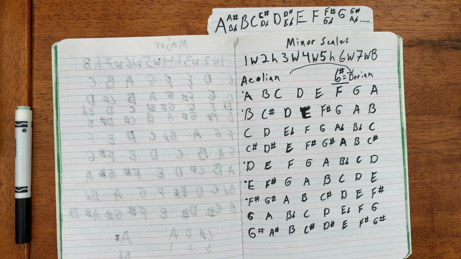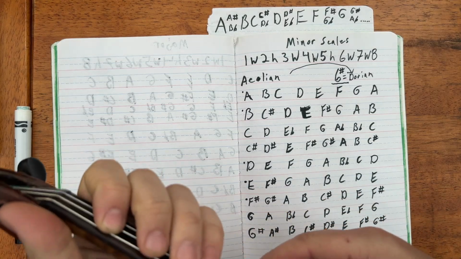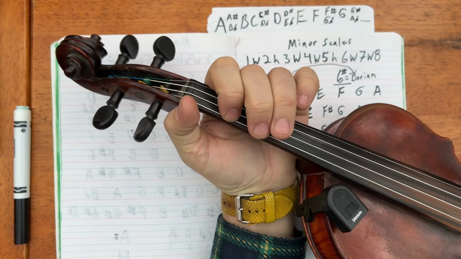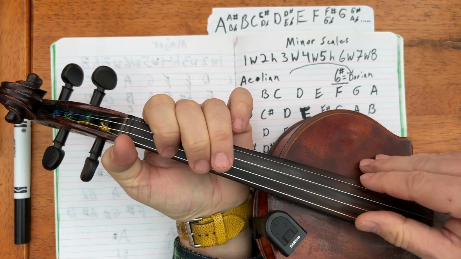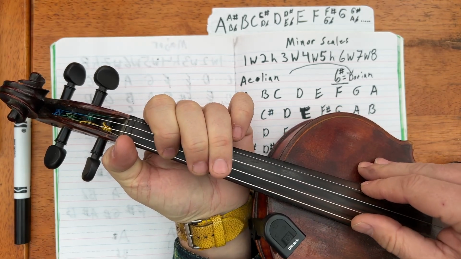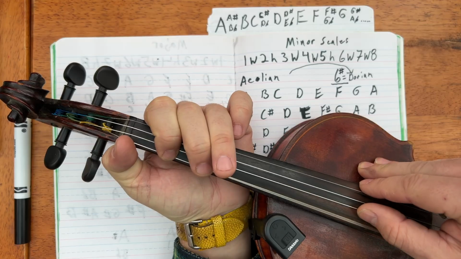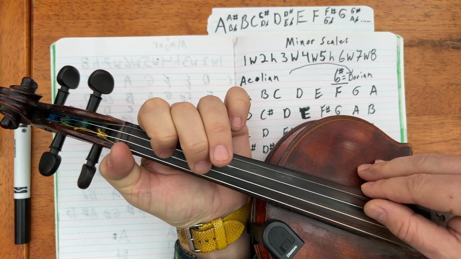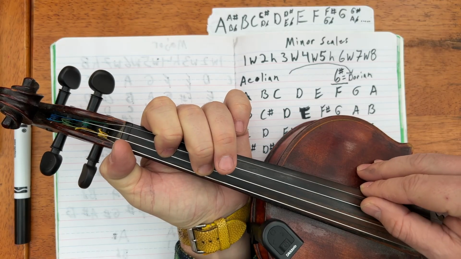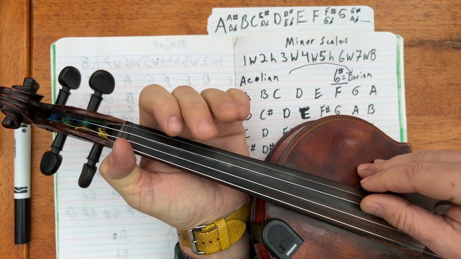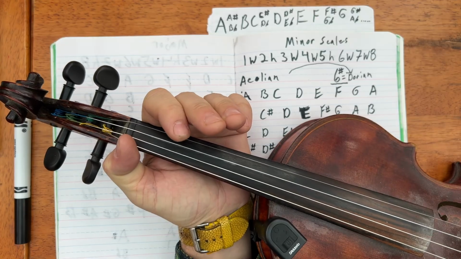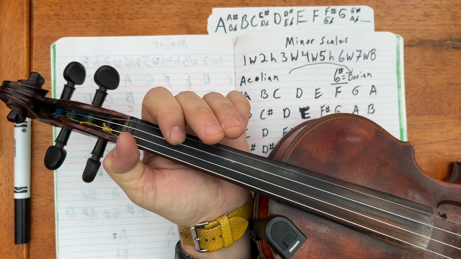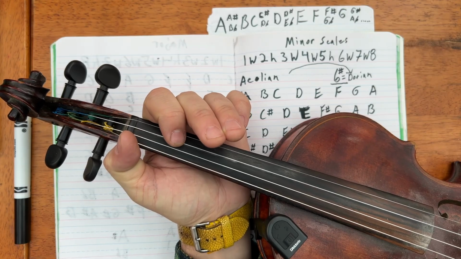And so how that would look, let's do the A, just so you get a sense of it. Let's remember that it's all going to be the same except for the 6th note in your scale. So A, B, C, D, E, F sharp, G, A. And might sound complicated. It has a weird name, but that's really all in the world that is.